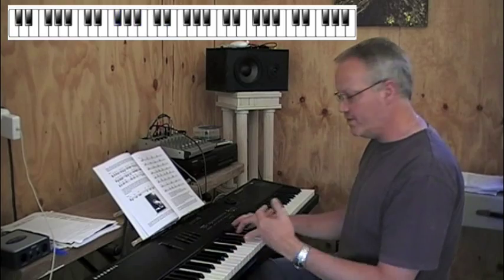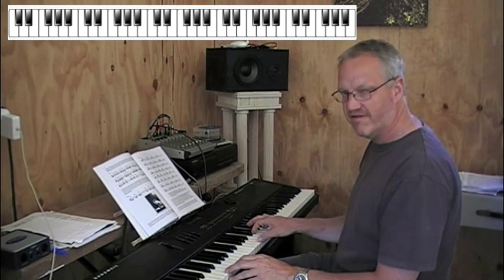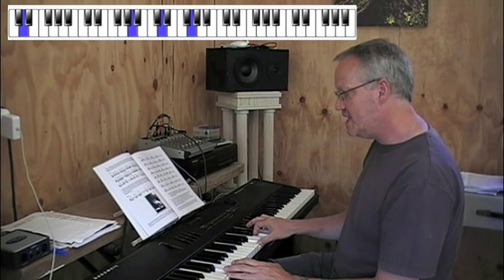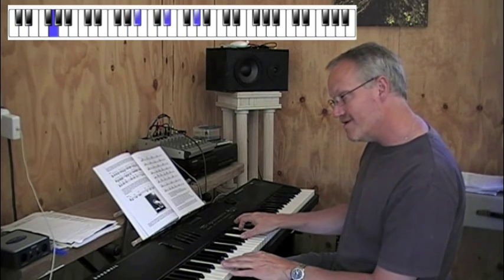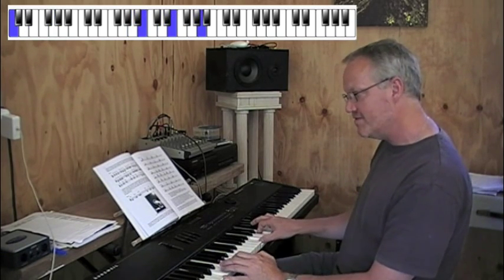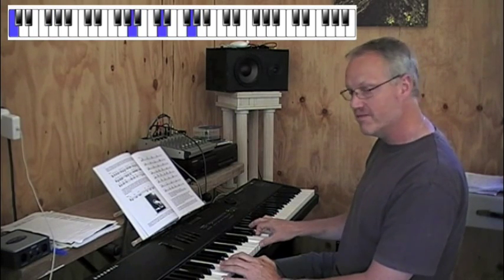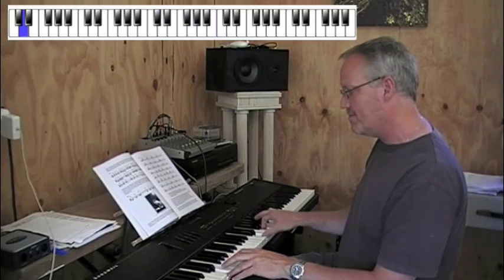Now these ones will be using the altered dominant on the 5 chord. So D minor 7, G 7 altered, C major 7. Nice chromatic movement there. Similarly.